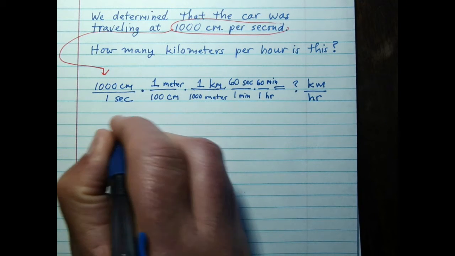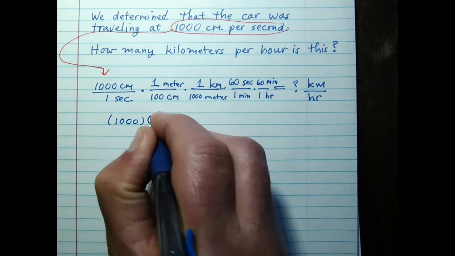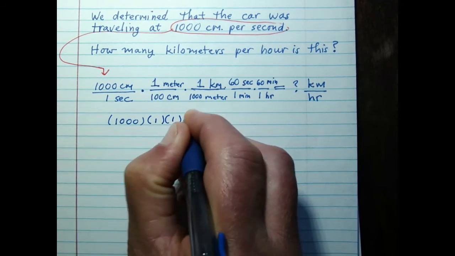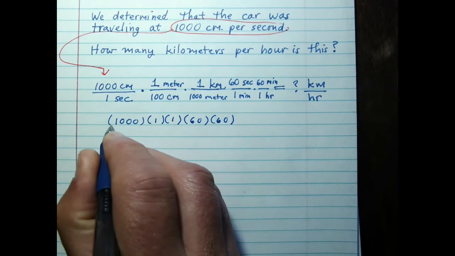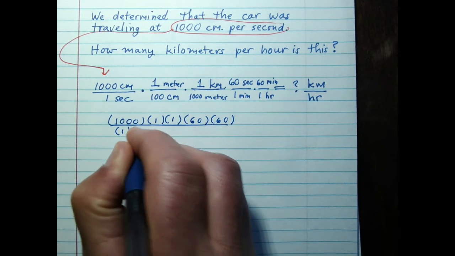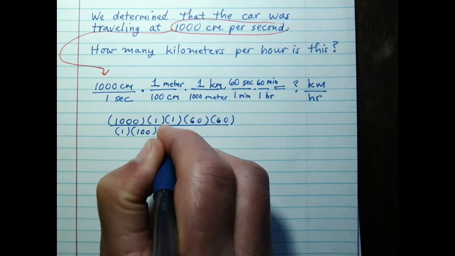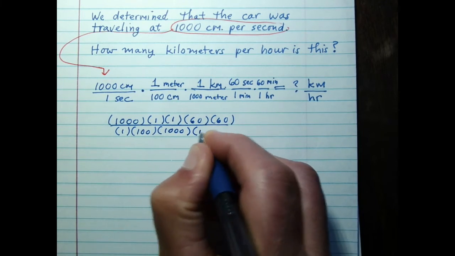So here, if I take 1,000 times 1 times 1 times 60 times 60 over, what do I have, 1 times 100 times 1,000 times 1 times 1.